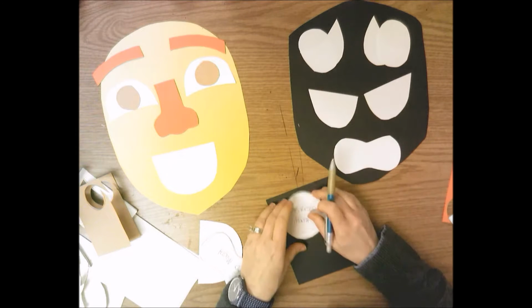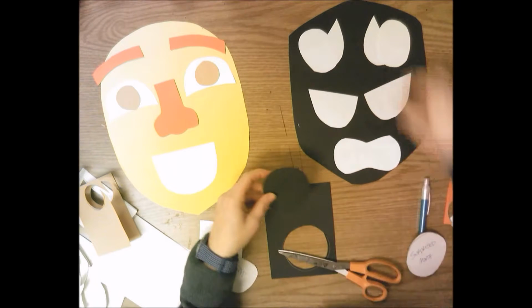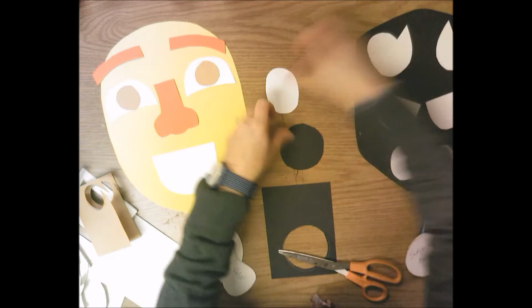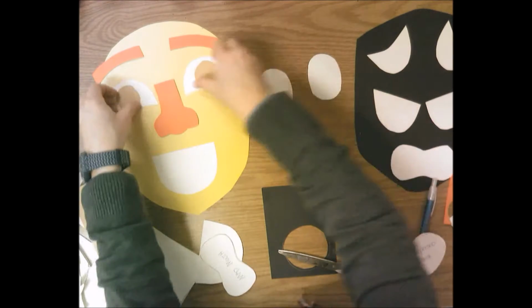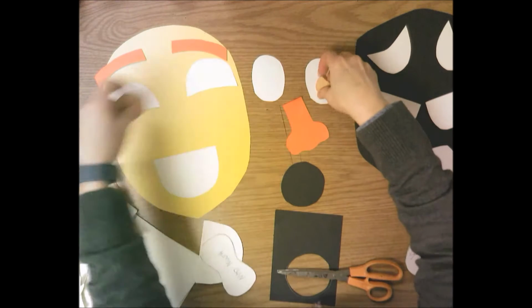Now if you're doing surprised, it wouldn't be white. You would want to use black paper for surprised because the mouth is open. So for surprised mouth, you would use black paper and you would trace around the big open mouth of surprised. And then you would cut this out, cutting the pencil lines off. And since surprised goes together, it would go like this. Surprised eyes, and then the mouth would be open. The nose would go between like that. So that's how you would do surprised.